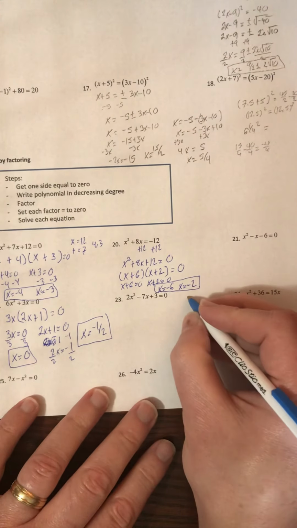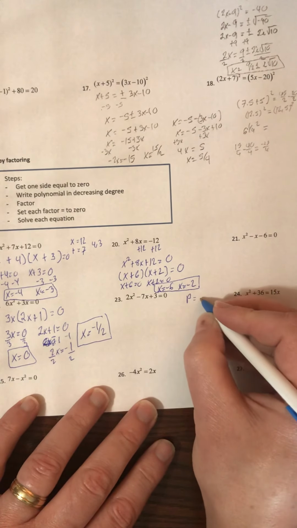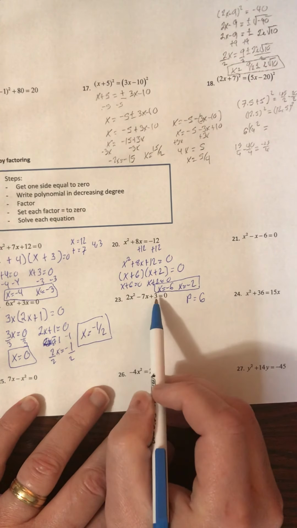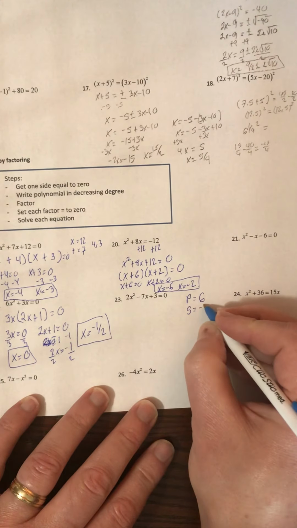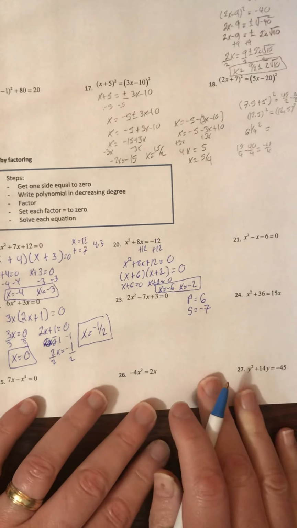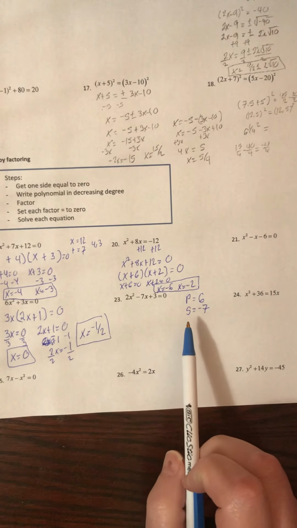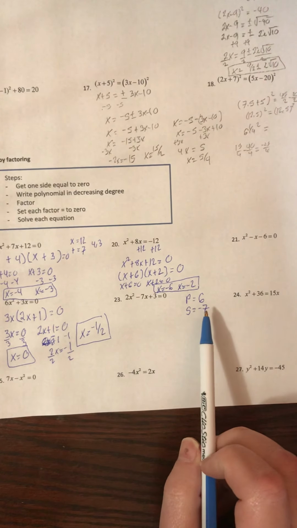Remember, using our product sum, we want something to multiply to get 6. How did I get 6? 2 times 3. And I want the sum to equal negative 7. So I need something that multiplies to get positive 6 and adds to get negative 7. Well, that tells me that I'm going to have two negative numbers here.